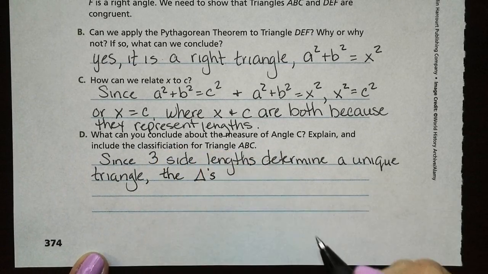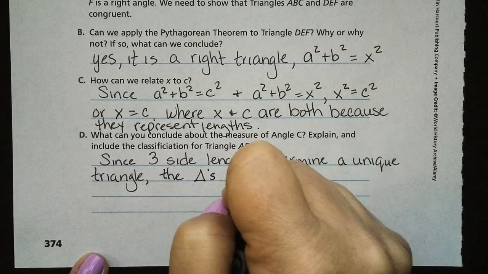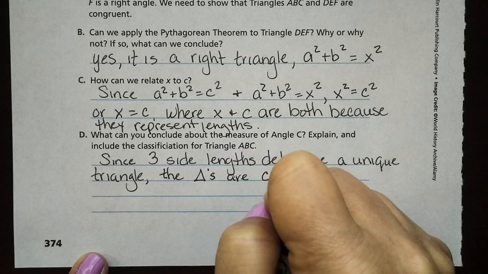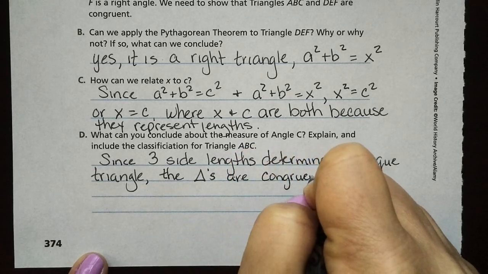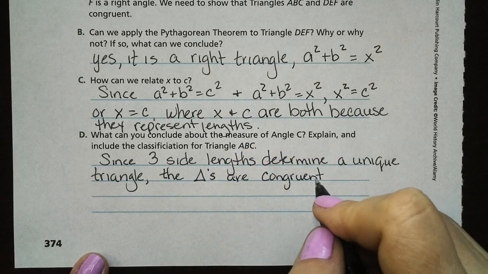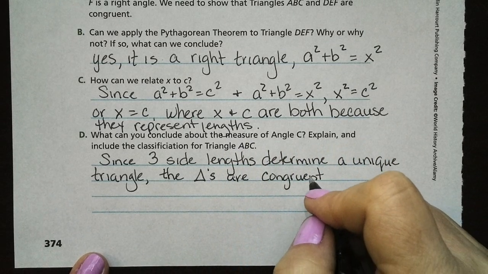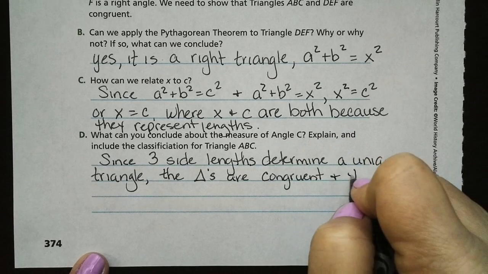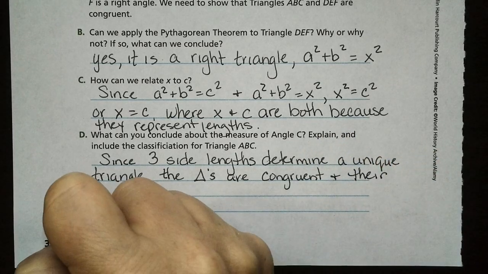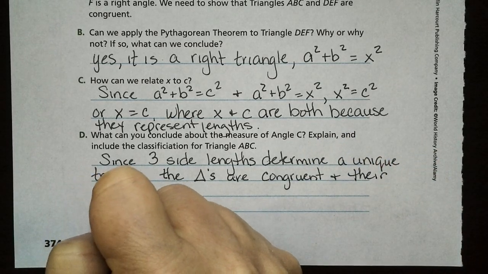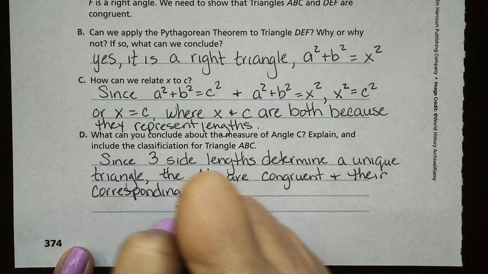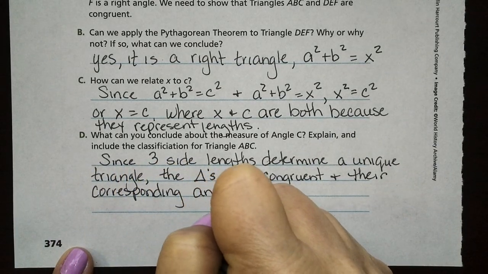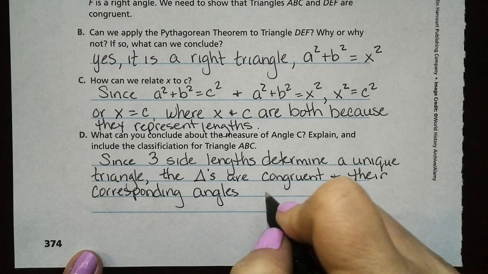I'm going to use the symbol of triangles. The triangles are congruent. And their corresponding angles are congruent.